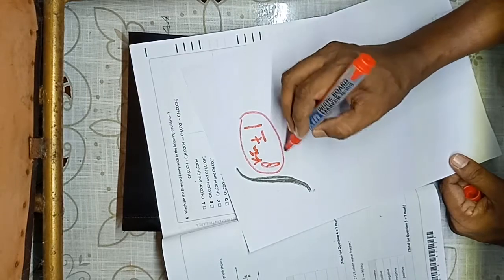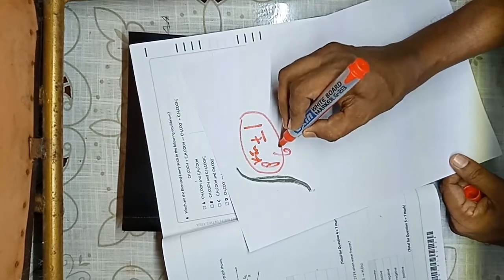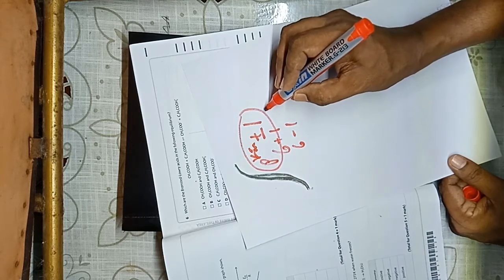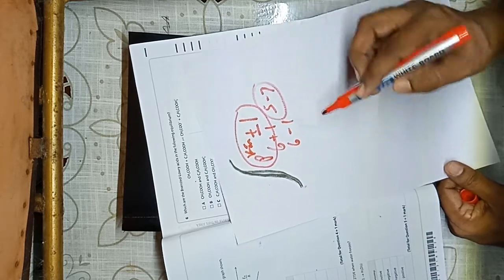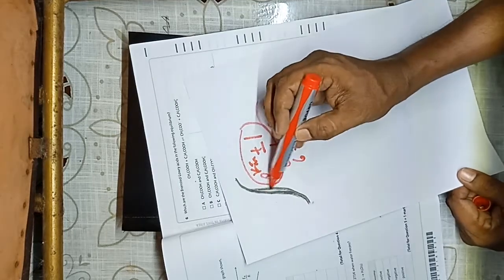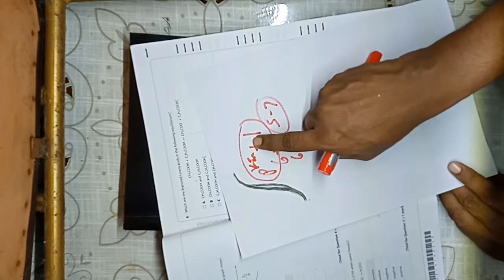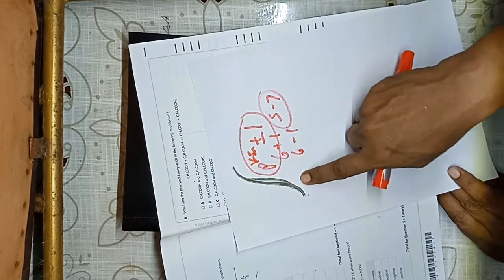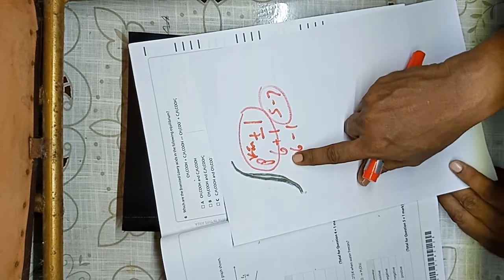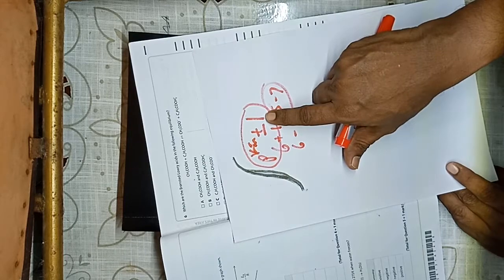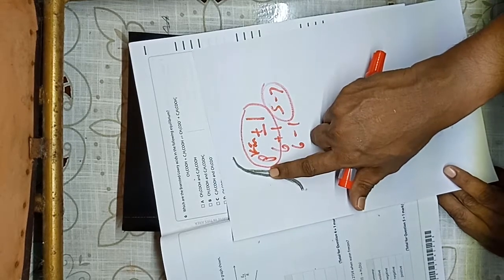For example, if pKin is 6, 6 plus 1 is 7, 6 minus 1 is 5, then 5 to 7 is the color changing pH range of that particular indicator. Therefore, pKin plus or minus 1 should lie within the vertical portion of the pH curve. Then it becomes a suitable indicator for this titration.